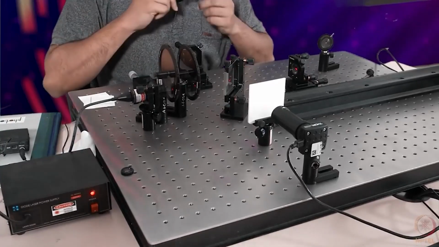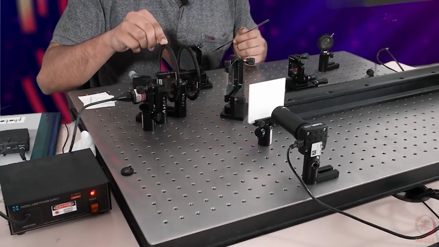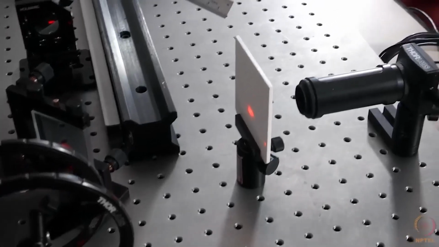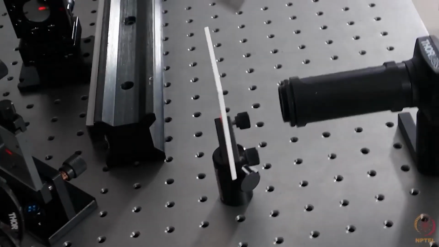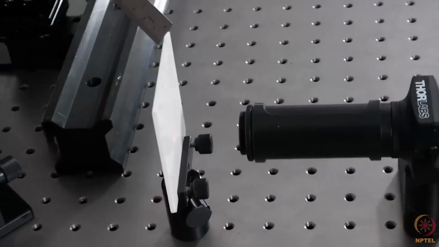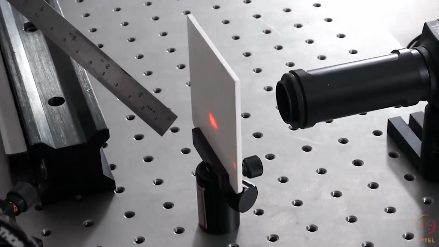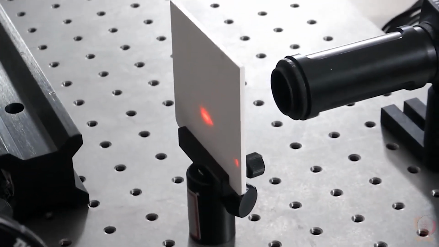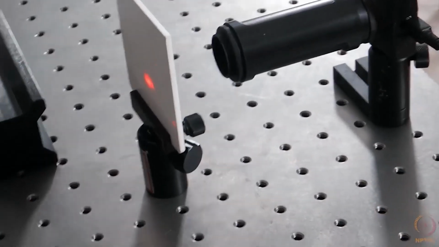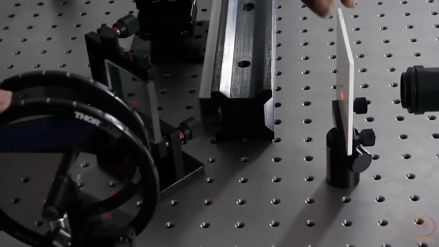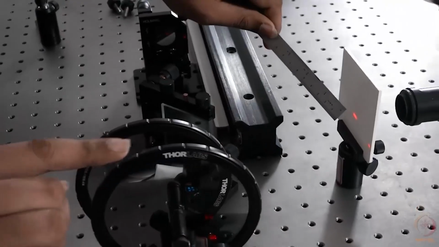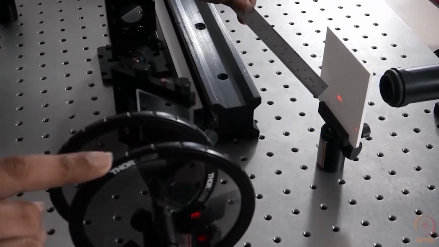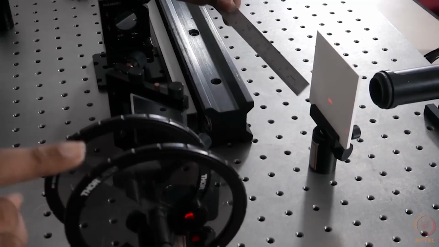Okay. So, by varying this angle, here you can see that I am using a screen just in front of the camera. This is to ensure that I can clearly see the fringe pattern on the screen, and then by rotating the neutral density filter, I can reduce the intensity on the screen. On the screen you can see that reduction in the intensity level. Okay.